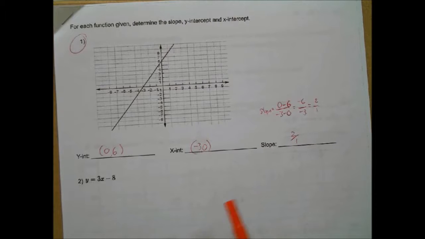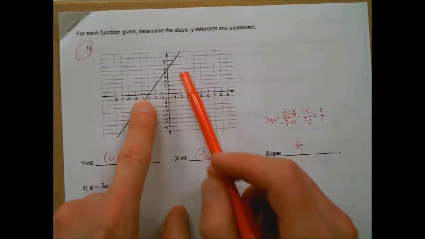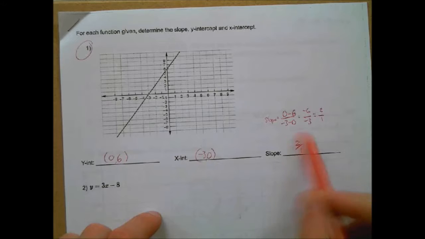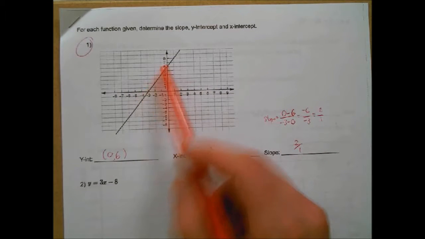For the y-intercept and the x-intercept, it's a matter of just plugging in 0, or in this case for the graph, we can just see them. Y-intercept, x-intercept. And then the slope, that's just counting: rise over run, or you can pick 2 points and use the slope formula, your choice there.